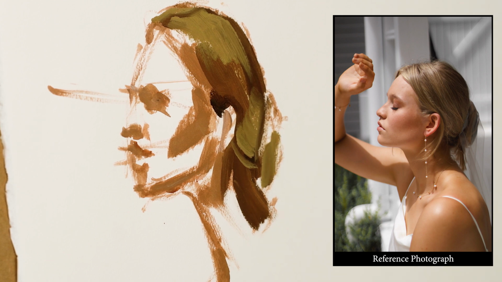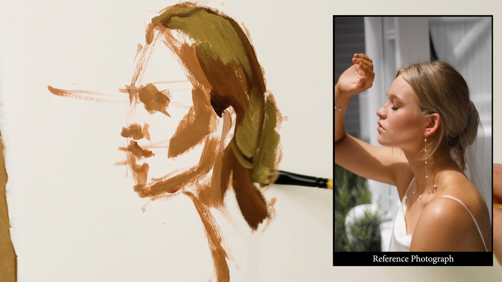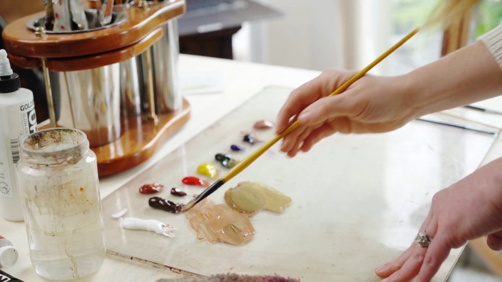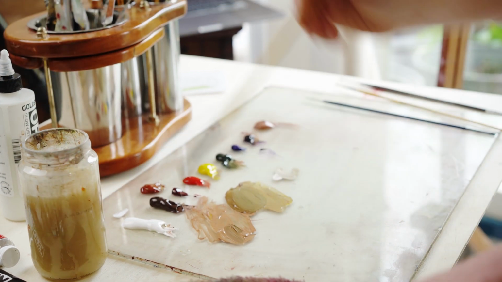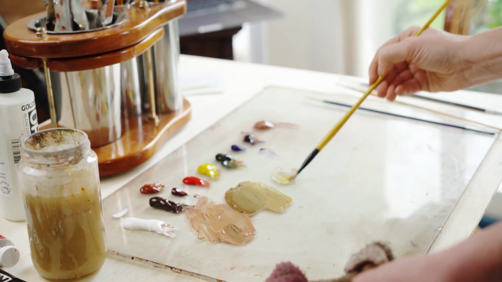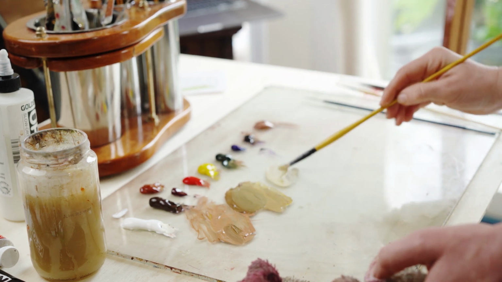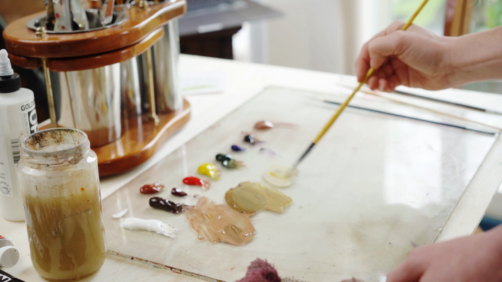I'm gonna add a little bit more green to that ponytail. And we will clean up this hair color later. All right, now we're gonna add a lighter value. Let's clean the brush. Let's add a much, much lighter value, like a very highlighted yellow. Add a little bit of red, make it warmer.